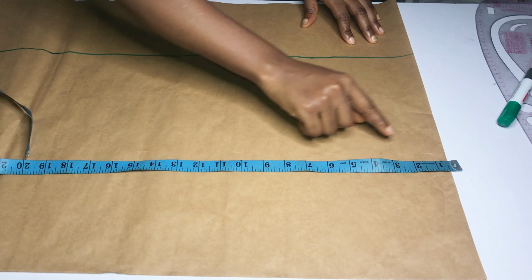After sewing in my pocket, this is what I have. I'll go ahead and flip it over like this, and you can see the pocket. This is my pocket, and this part right here is the part that I'll use to join my pant together.